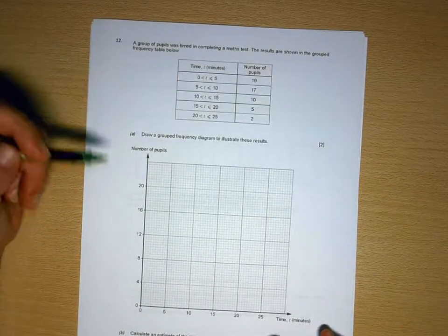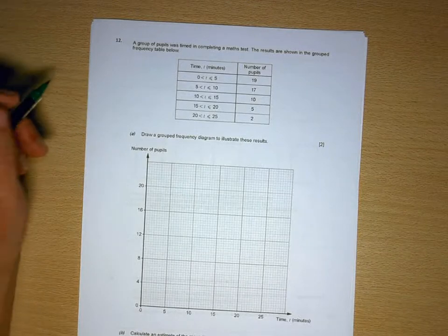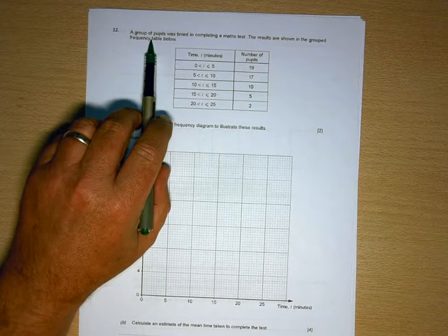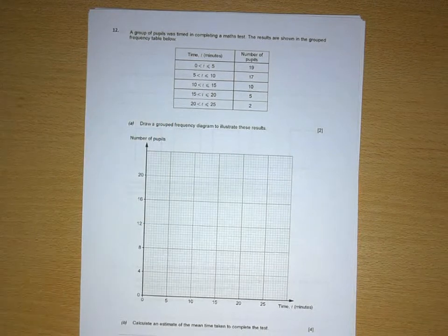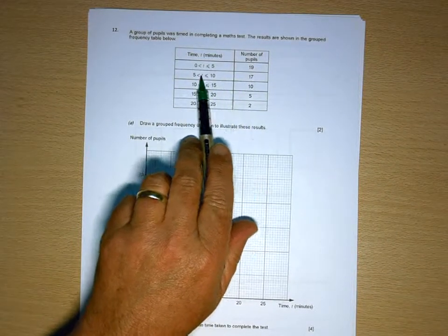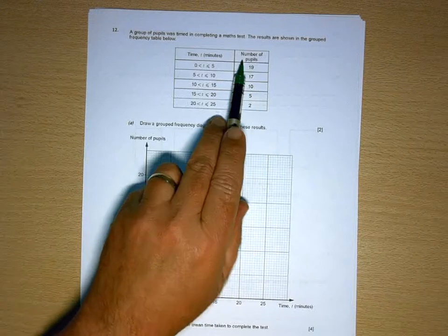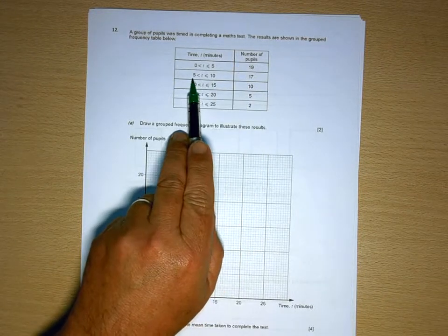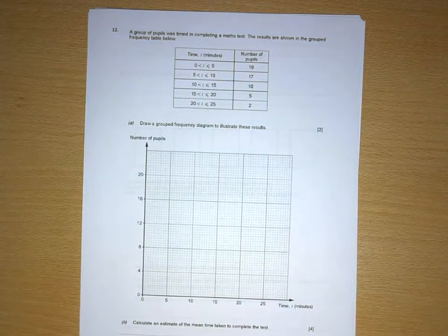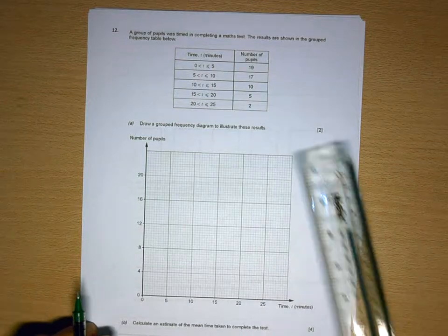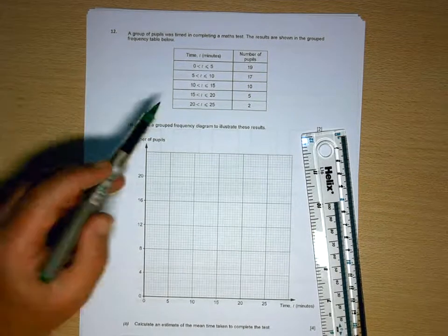Question 12. A more complicated set of data here. So the context, a group of pupils was timed in completing a maths test. The results are shown in the group frequency table below. So let's just check we understand what's going on here. If I pick this row, it's telling me there were 17 pupils who finished between 5 and 10 minutes. Draw a grouped frequency diagram to illustrate these results.